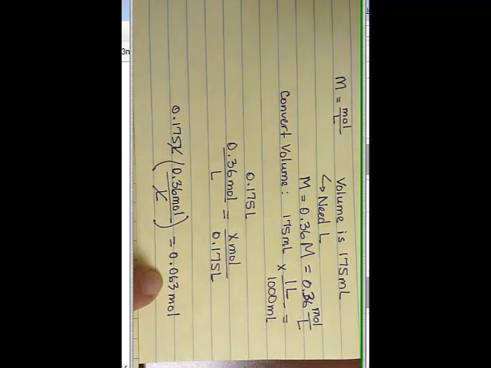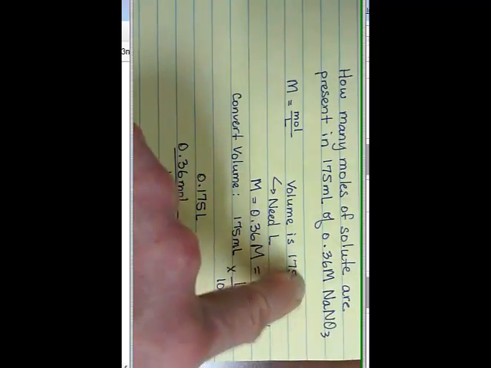So in this case, 0.175 times 0.36 is going to equal 0.063 moles. So that's going to be our answer. We would get 0.063 moles of sodium nitrate in this problem.